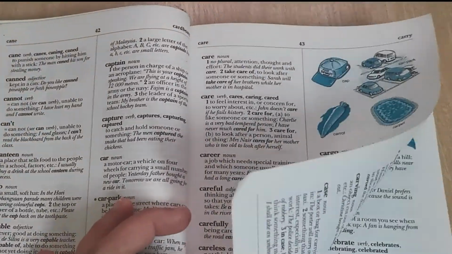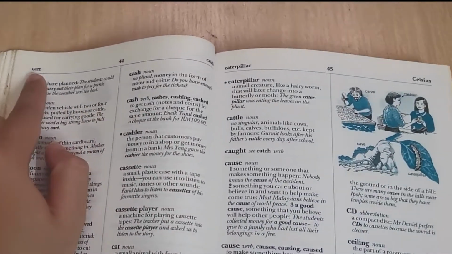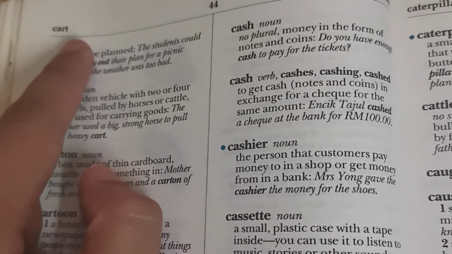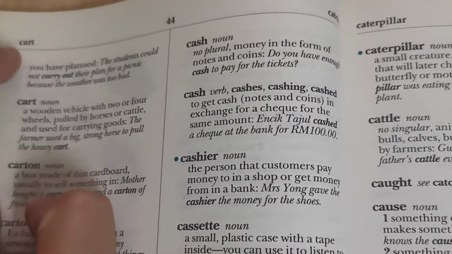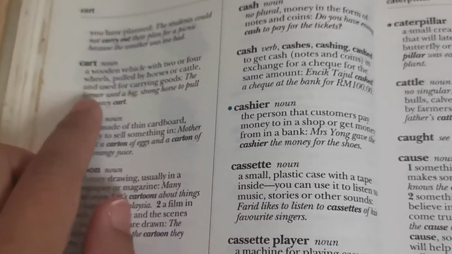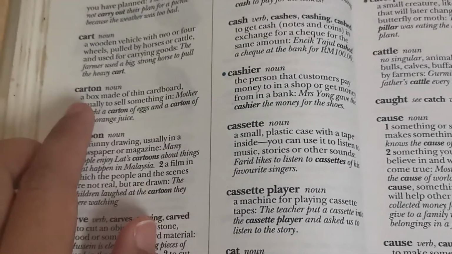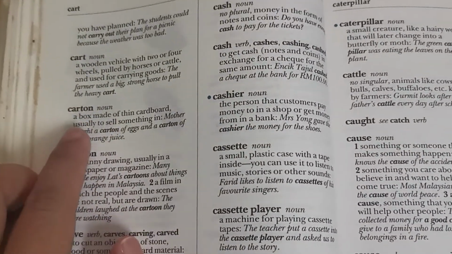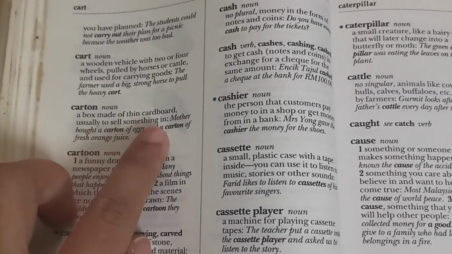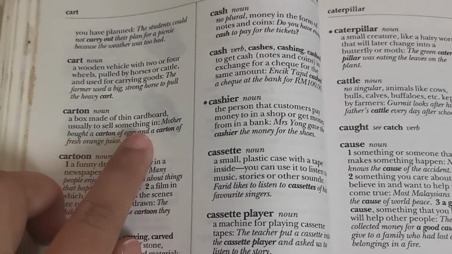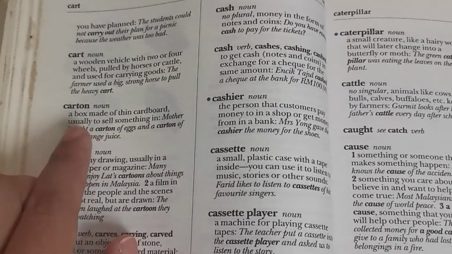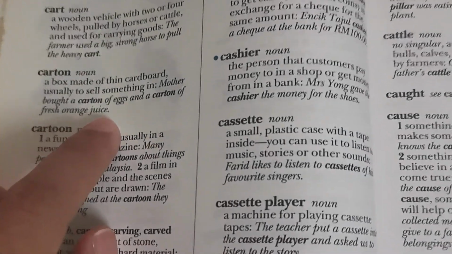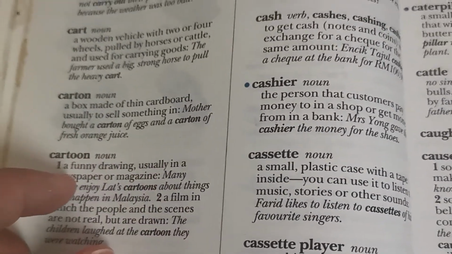You see? Okay. Here is C-A-R-T. You see? C-A-R-T. Okay. Now, the word carton should be around here. So let's look. Here it is. Yes, now you found carton, noun. A box made of thin cardboard, usually to sell something in. For example, mother bought a carton of eggs and a carton of fresh orange juice.